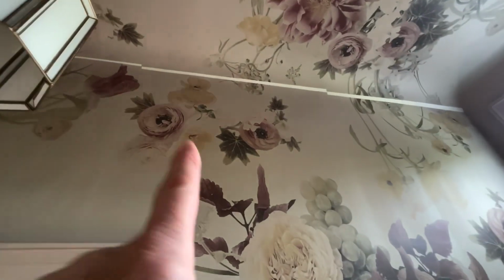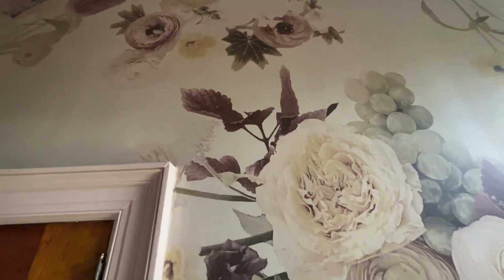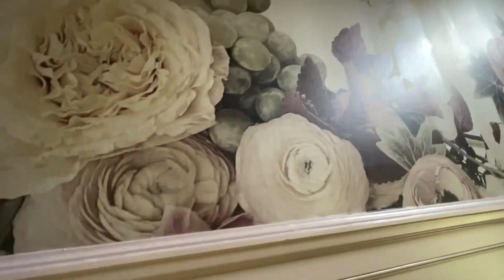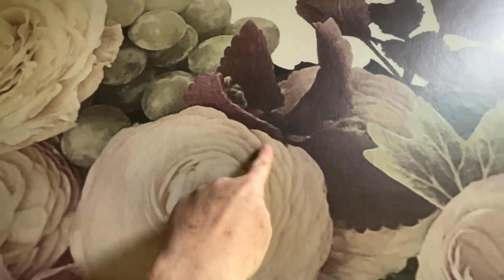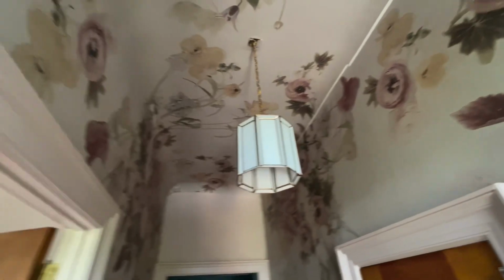If I didn't cut this corner here, fine. This would not meet up. This seam here, this is a seam. And so now what do we do to fix this?